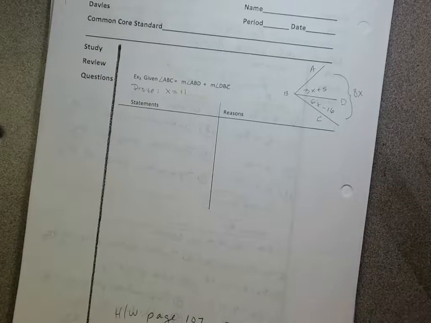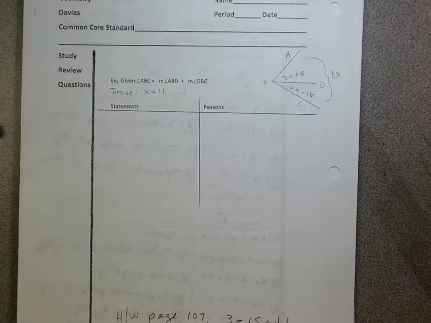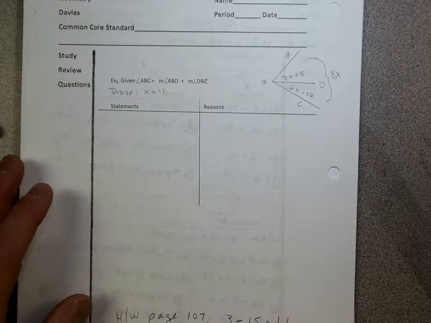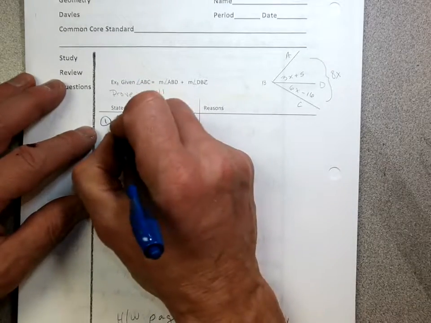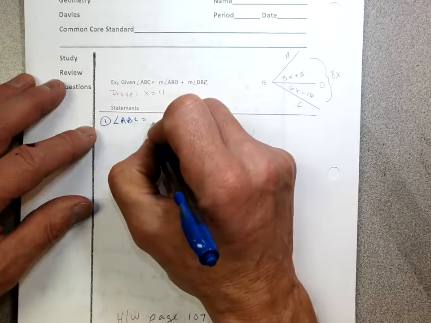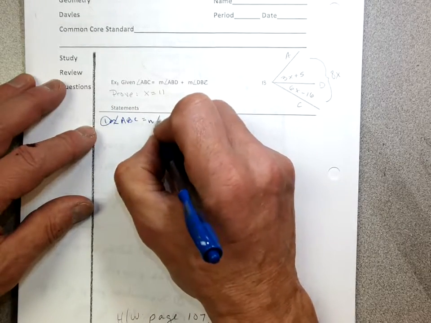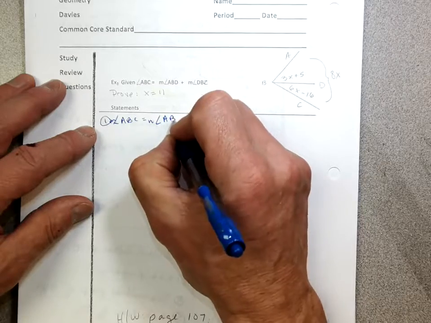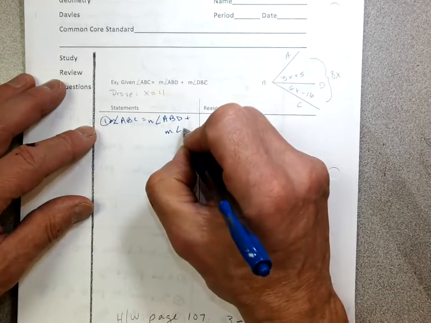Okay, we got the same type of thing. In fact, this one's very similar to what we just did, but it's good to do it again, all right? So, what should we do? What's our first step? Write the given. So step 1, let's write down that the measure of angle ABC is equal to the measure of angle ABD plus the measure of angle DBC.